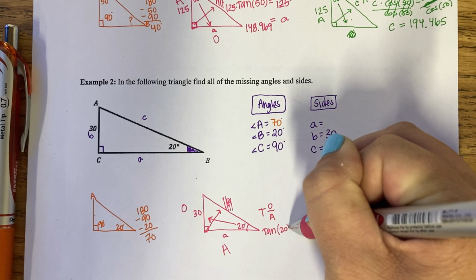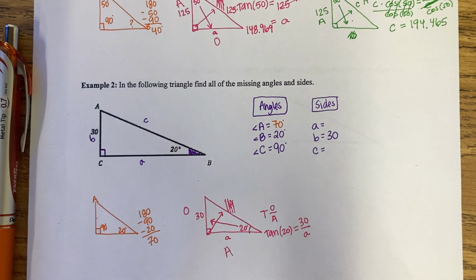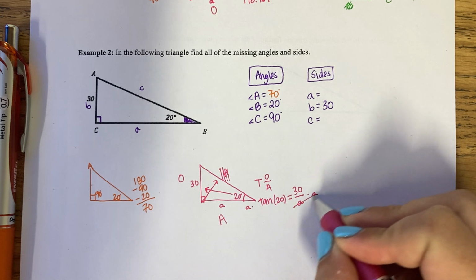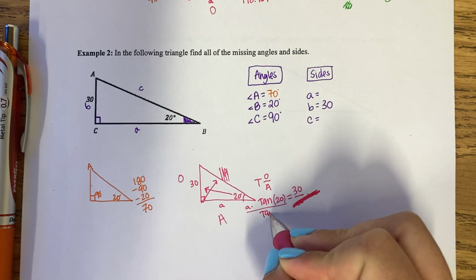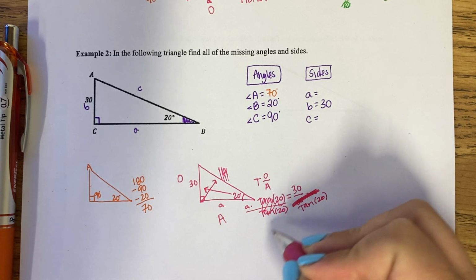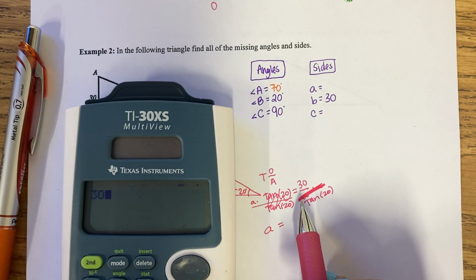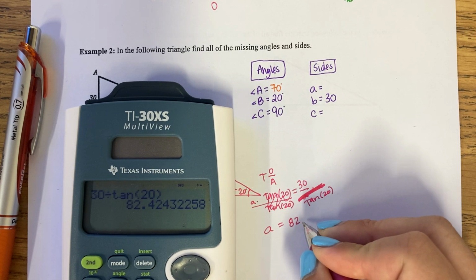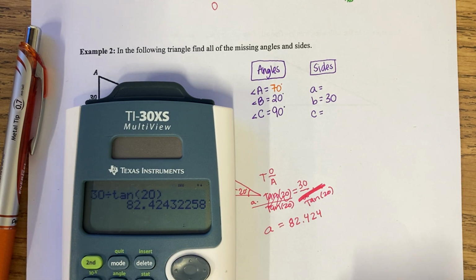Tangent of my angle 20 equals the O over the A. We times by A, which gets the fraction to go away. And then A needs to be by itself, so I'm going to divide by tangent of 20. So we get A equals 30 on top, divided by tangent of 20. That's 82.424, which is going to stay a 4. The 3 is not large enough to round it up.